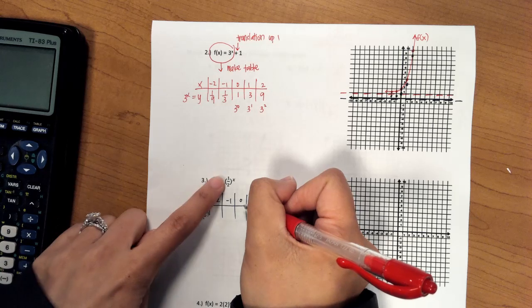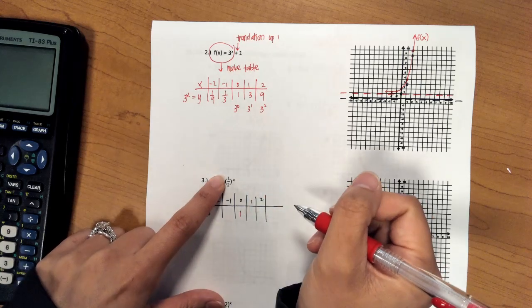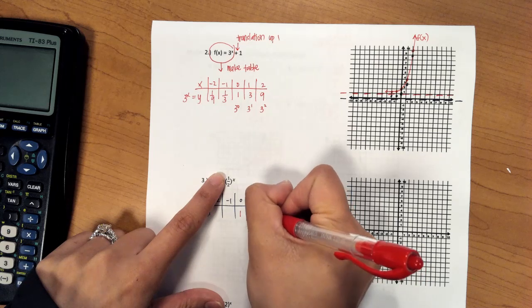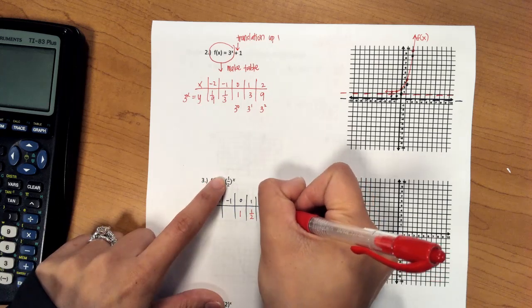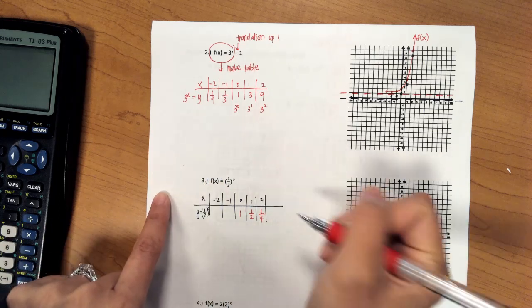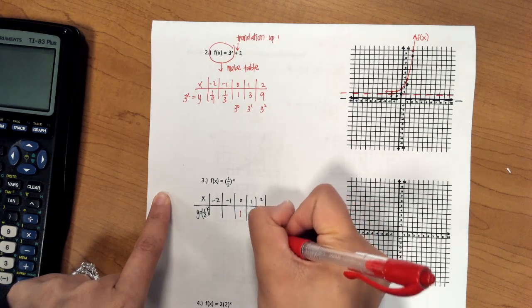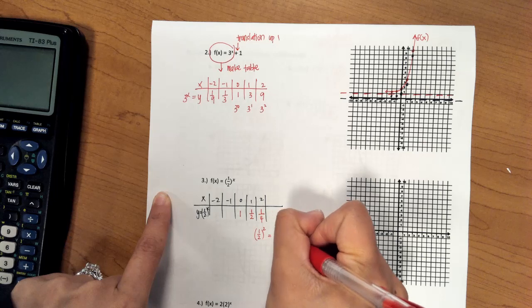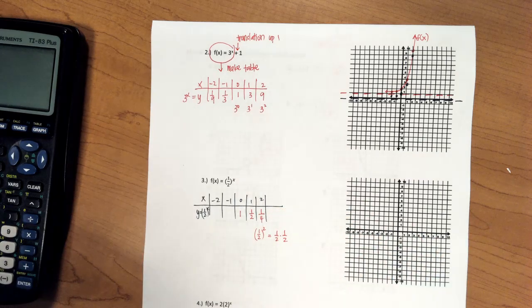So 1/2 to the 0 power is still 1. Anything to the 0 power. 1/2 to the 1 power is 1/2. 1/2 times 1/2 is 1/4, because that's what 1/2 squared means, right? Notice I didn't need a calculator for this.